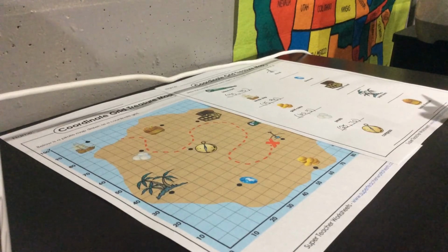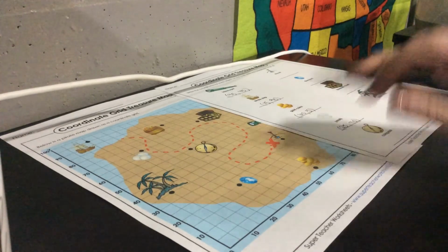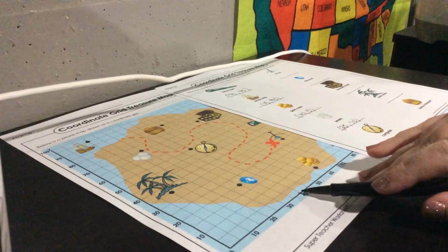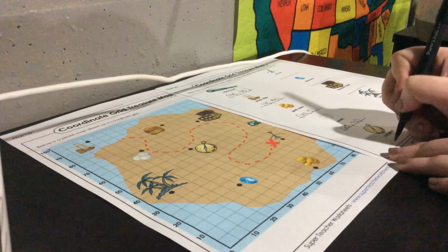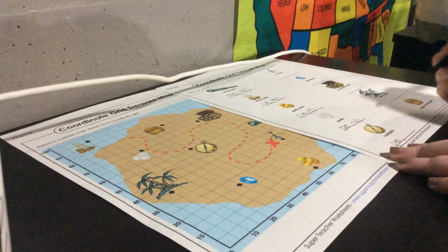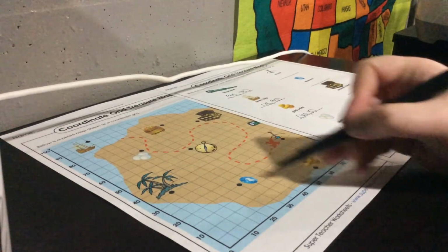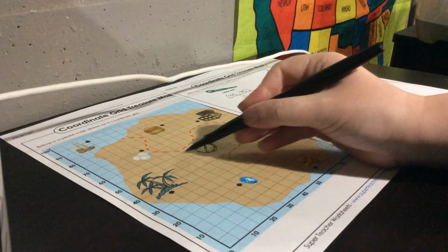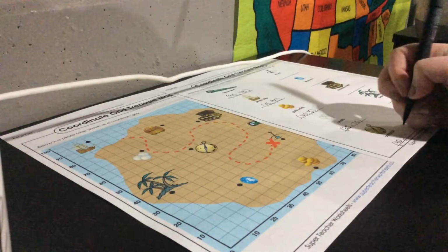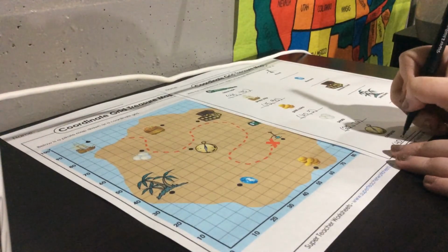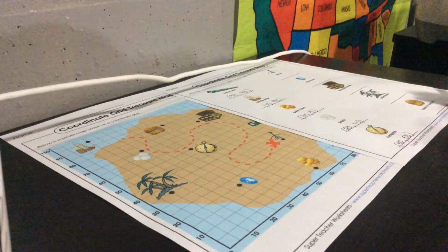The next one is the compass. So I'm going to look at my x. Looks like it goes right at the 40. So parentheses 40, comma, and then it goes up. It's right between the 50 and 60, which is 55. So 40, comma, 55, close parentheses.